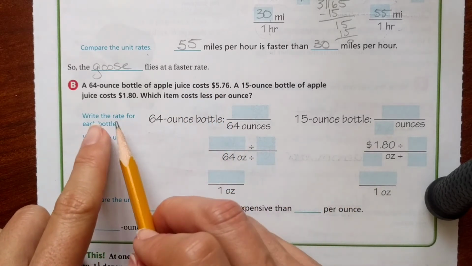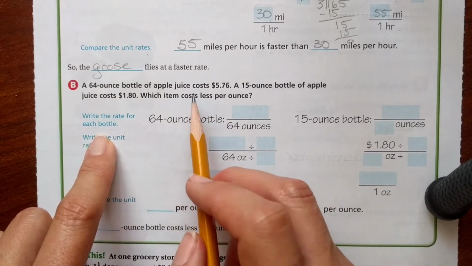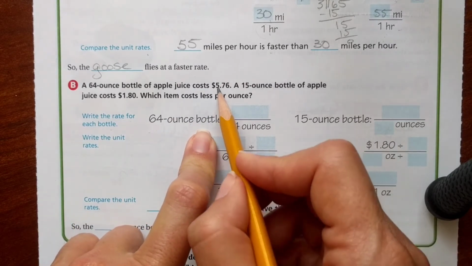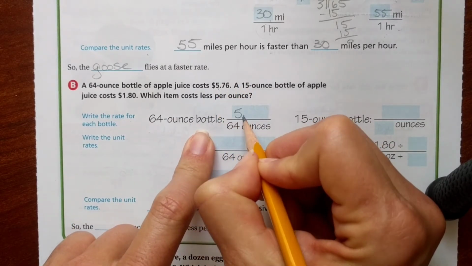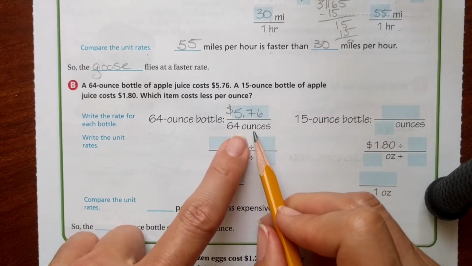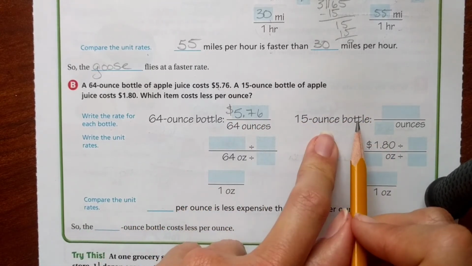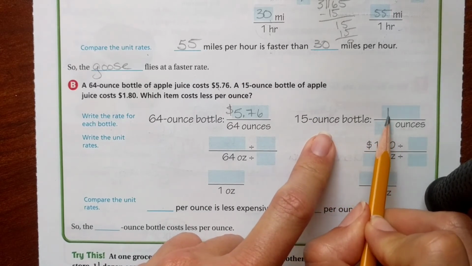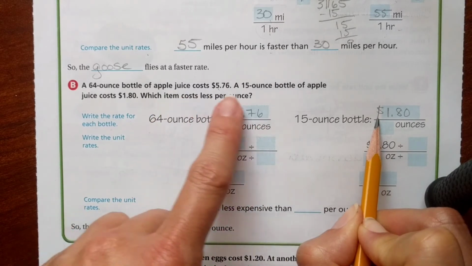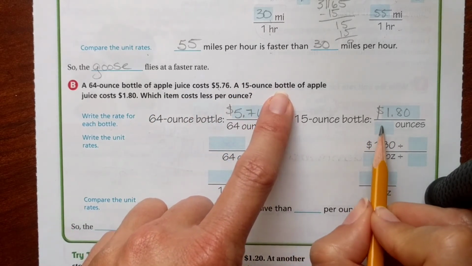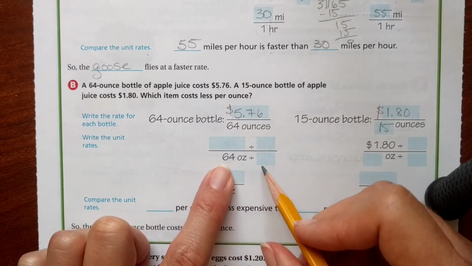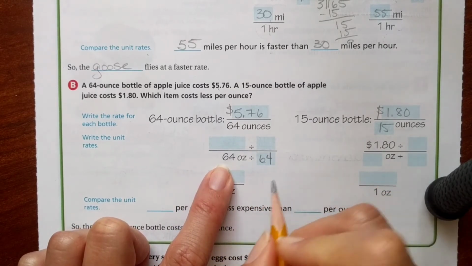All right, write the rate for each bottle. So the 64-ounce bottle was $5.76 per 64 ounces. The 15-ounce was $1.80 for 15 ounces.